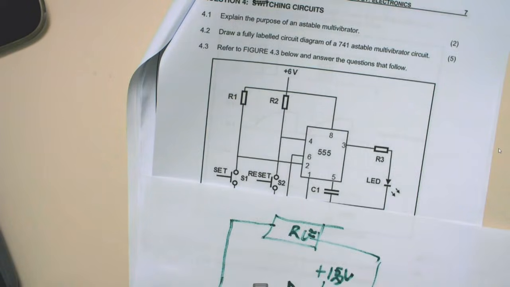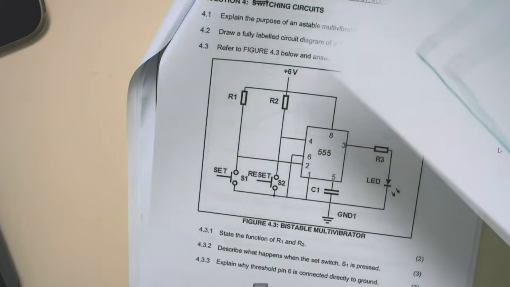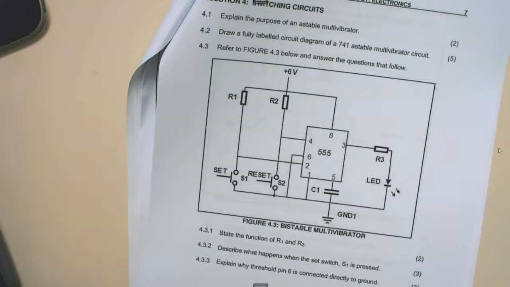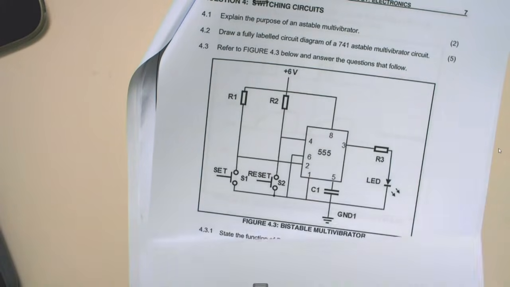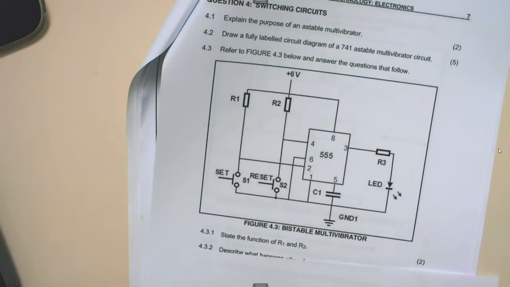So this is our 741 astable multivibrator circuit that should be drawn, and normally your sketch should be as clean as you can. So let us proceed to the next question, which says refer to figure 4.3, which is this one below, and answer the questions that follow.